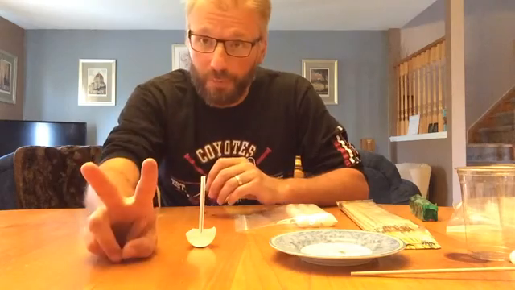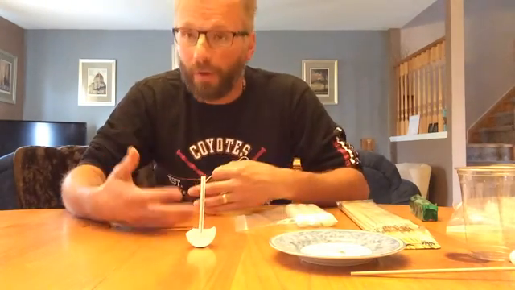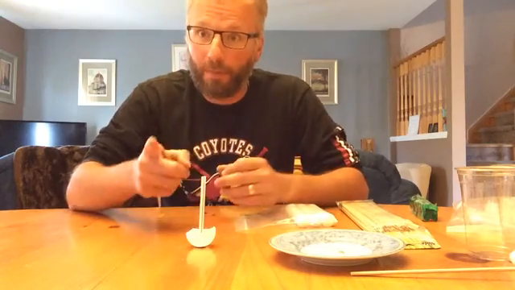And that's your first two experiments that you look at how gravity affects balance and how weight, which are critical in flight. Hope you have some fun.